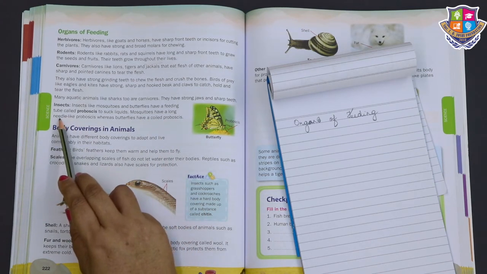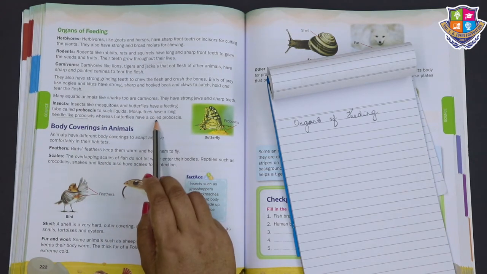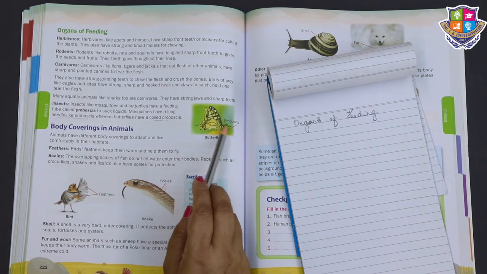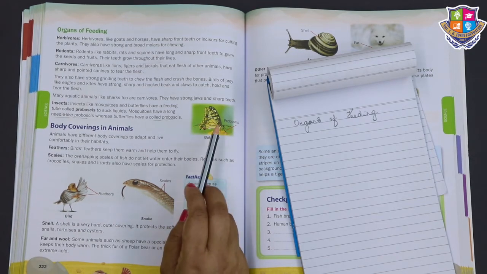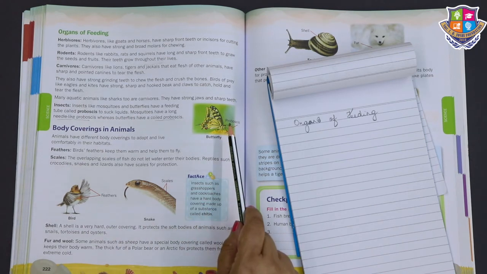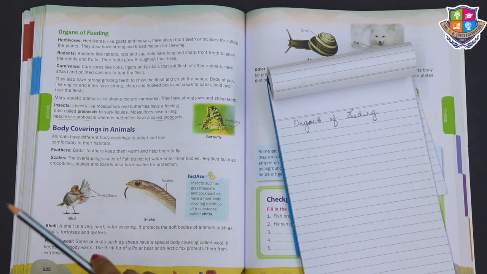The mosquitoes have a needle-like proboscis. Butterflies have a coiled proboscis. Now see, this is a butterfly and this is its proboscis. Lovely, isn't it? Do research about the butterfly, okay, while you're surfing, and research about the mosquitoes too.